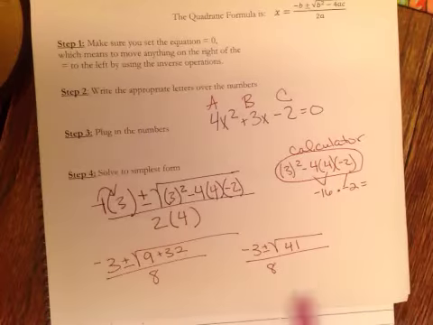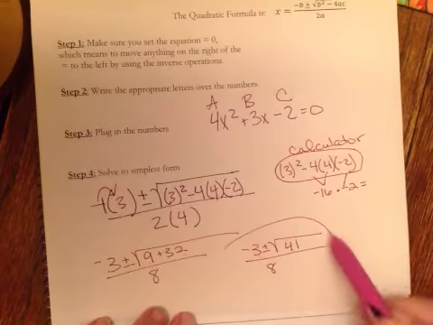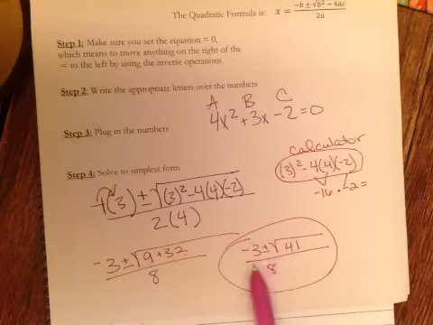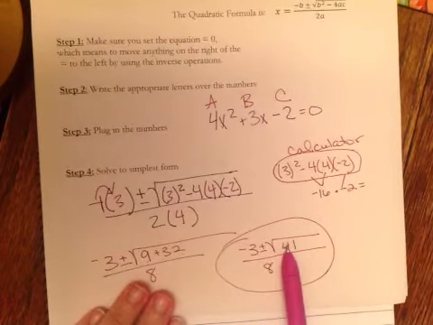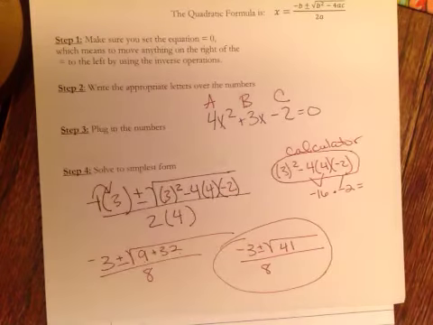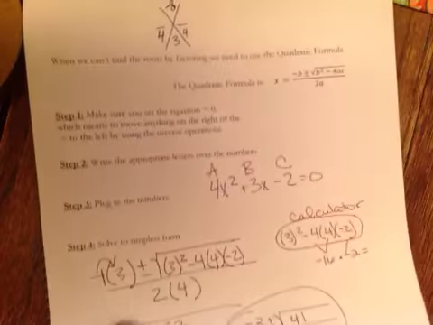And this is as far as I want you to get today. We'll break it down a little bit more, but for now, this is where we're going to stop. If this was a perfect square, we would take the perfect square off. But there is not a perfect square of 41, so we're going to go on to the next problem. Okay?